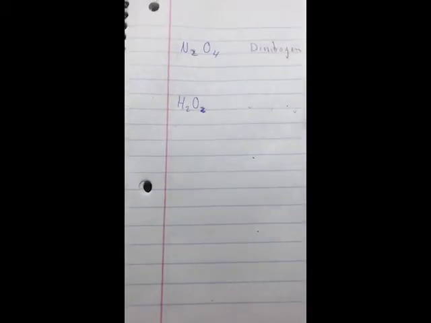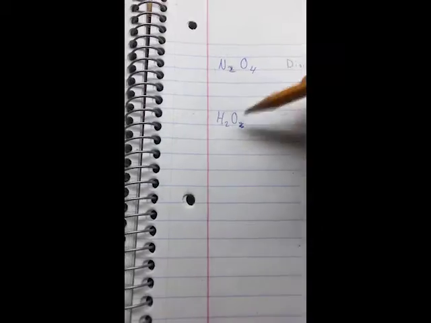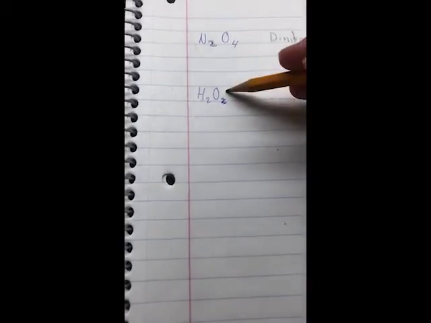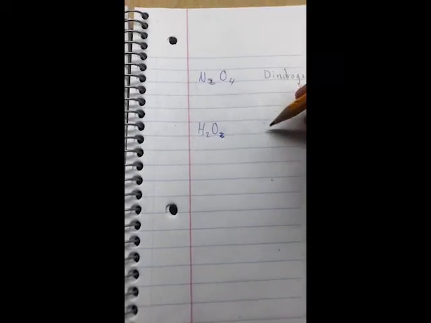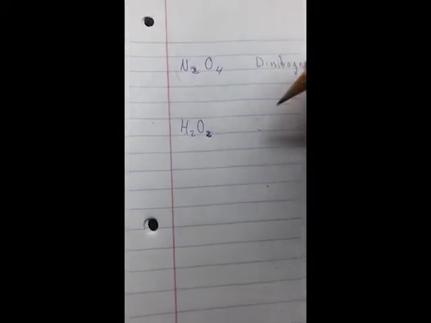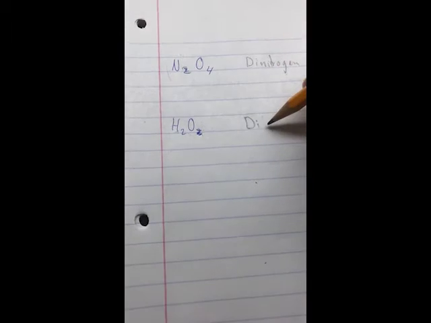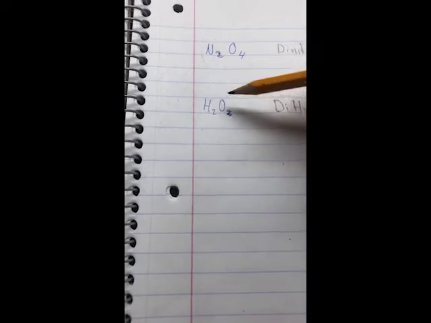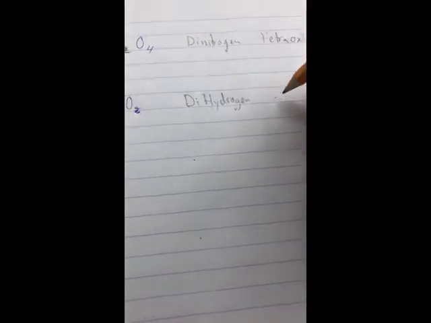Then we have water. In here you have hydrogen and oxygen. So for hydrogen you use the same step. Hydrogen, you have a 2, so you use the prefix, which is di, dihydrogen. Then for the second element you use a prefix, but here is something.